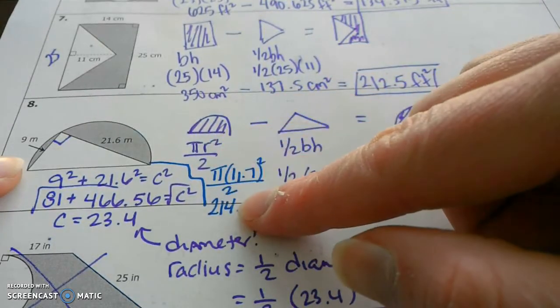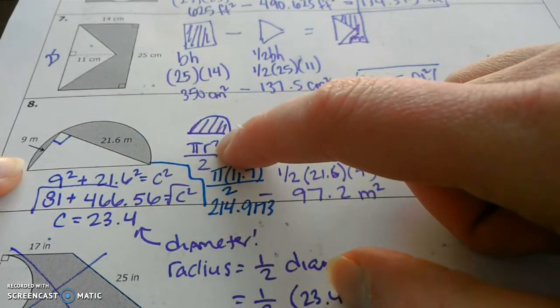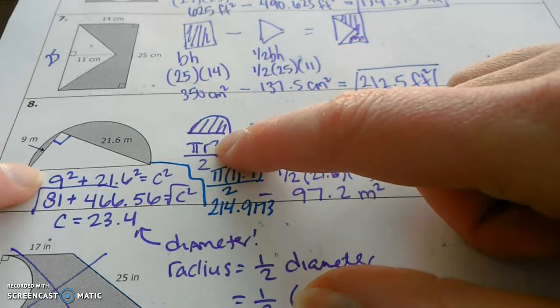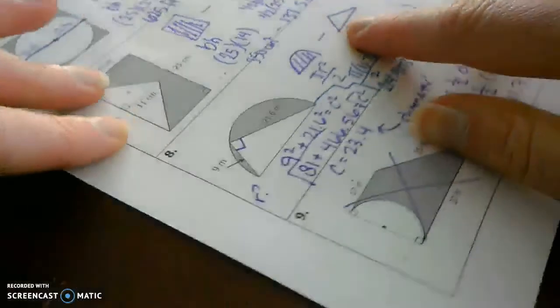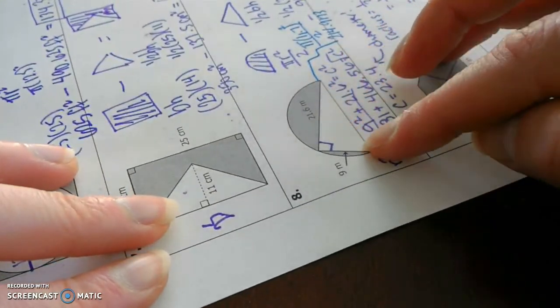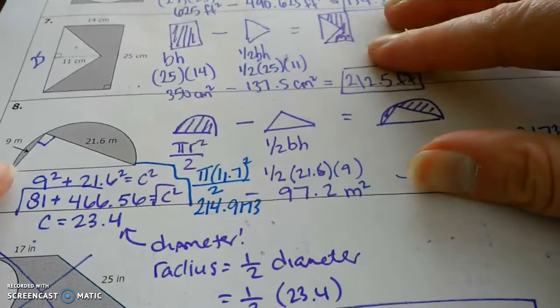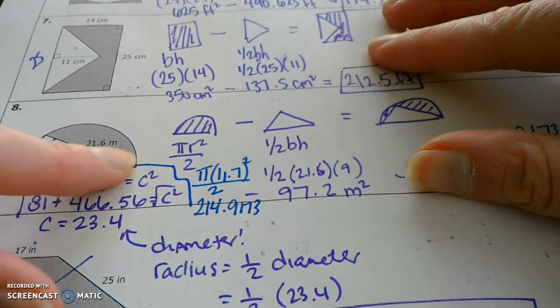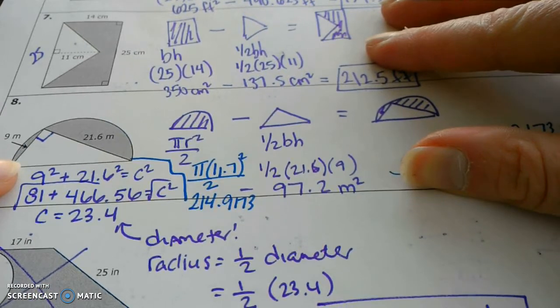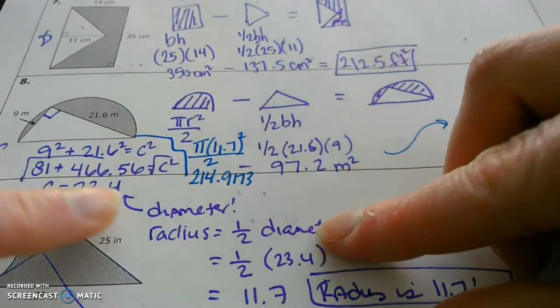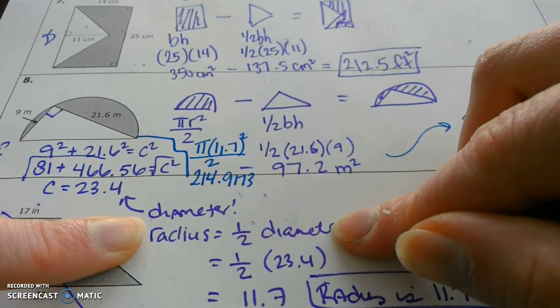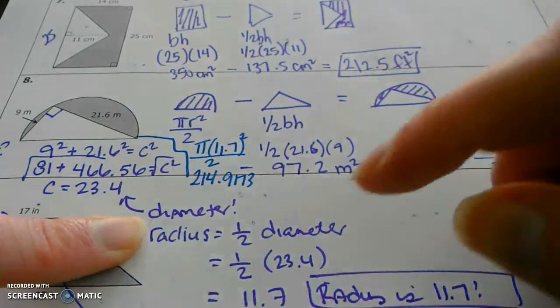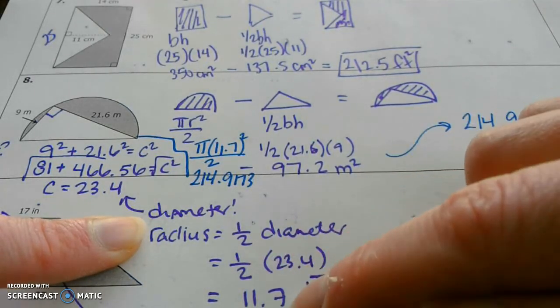If you look at the semicircle, though, we don't have the radius. We're not given the radius, so we have to use Pythagorean theorem to find the hypotenuse. If I rotate this, this is my slant, which is the hypotenuse. So you would square your legs, add them together, take the square root, and your diameter, this is the diameter, is 23.4. So to find the radius is half the diameter, which we've talked about when composite figures. Half of 23.4 is 11.7.